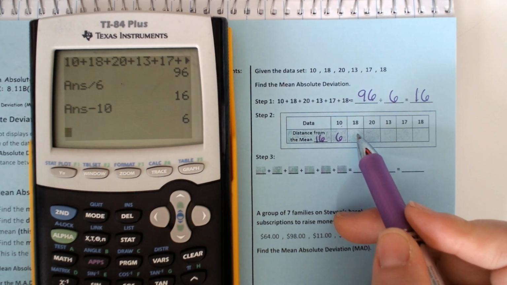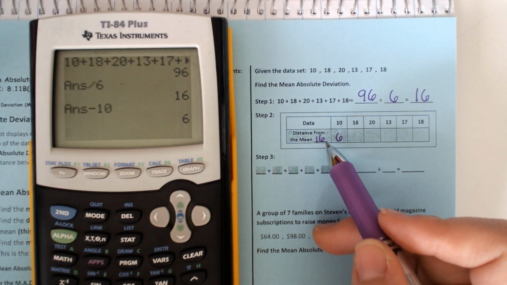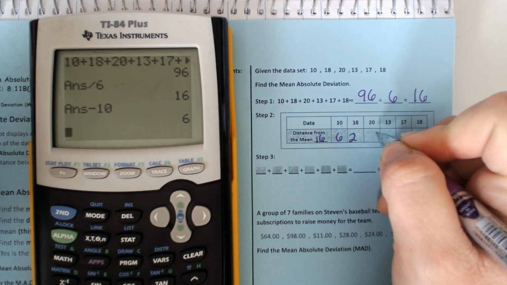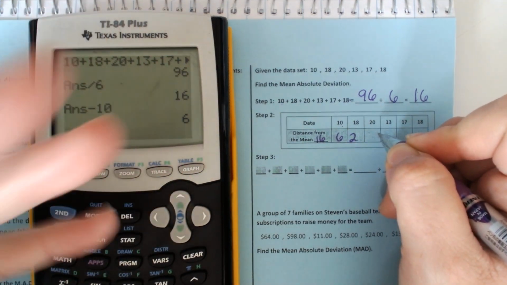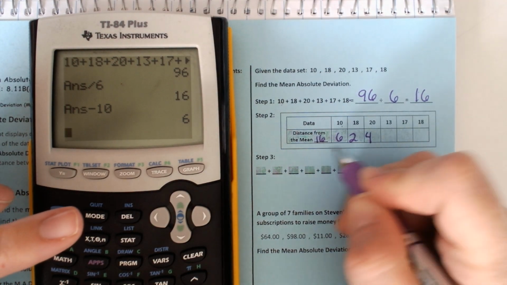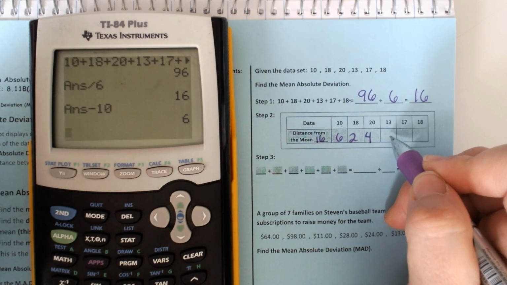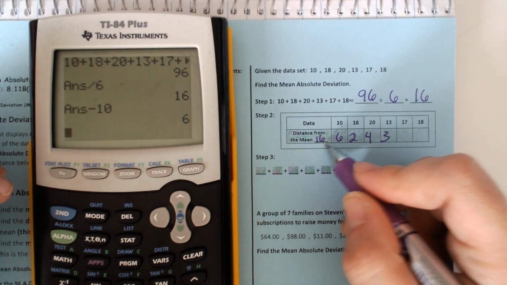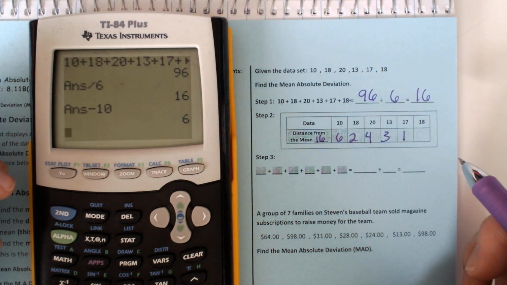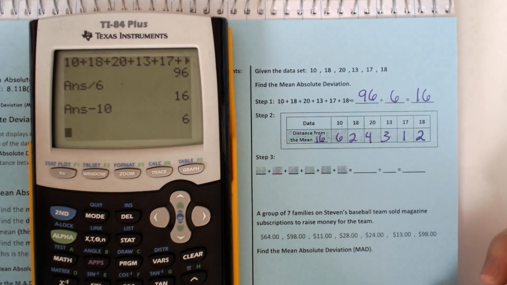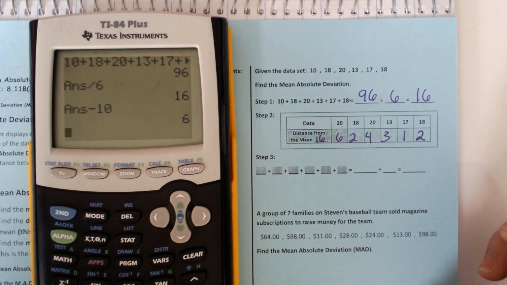18 is only 2 away from 16. We can do 16, 17, 18, count up and get 2. 20, so I have 16, 17, 18, 19, 20, so there's only 4. 13 to 16, so I can do 13, 14, 15, 16. That gives me 3. From 16 to 17 is only 1. And then from 16 to 18 is 2. They're only 2 numbers away from each other.